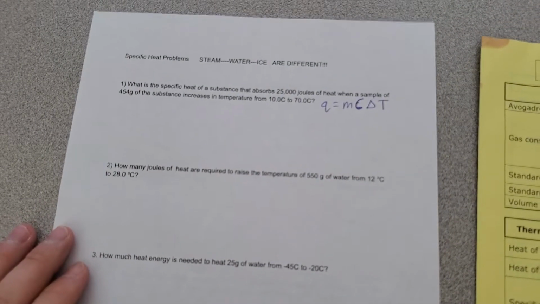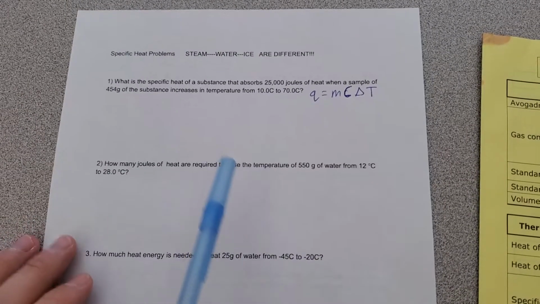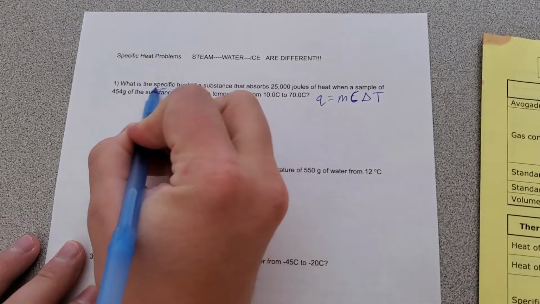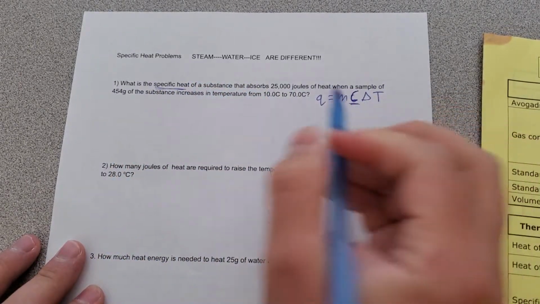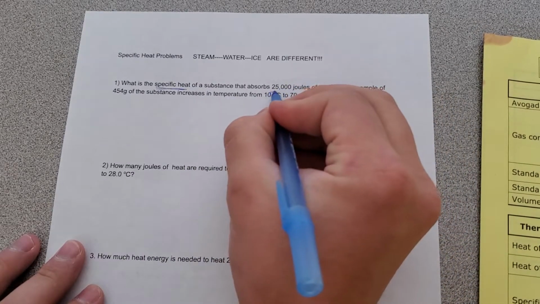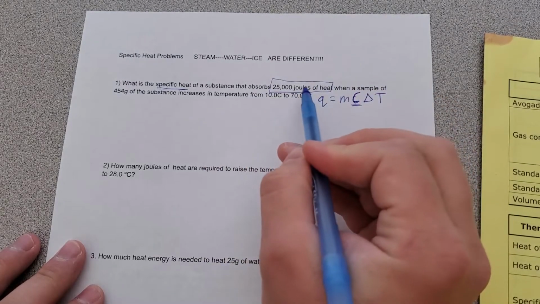So first off, what is the specific heat? We're looking for our C, of a substance that absorbs 25,000 joules of heat. That's heat energy right there. Joules is a unit of measure of energy.